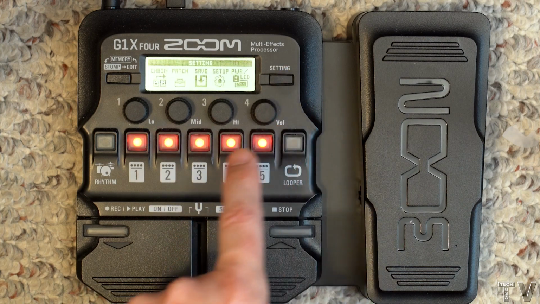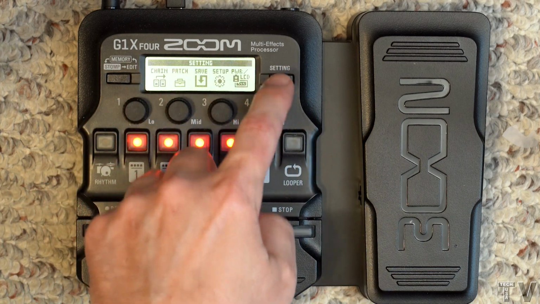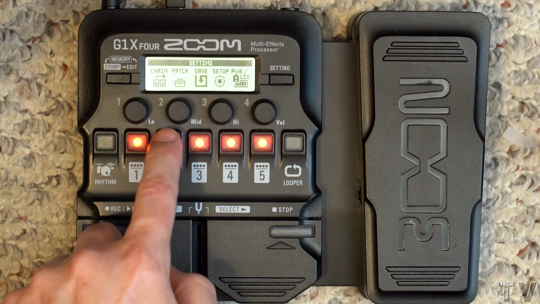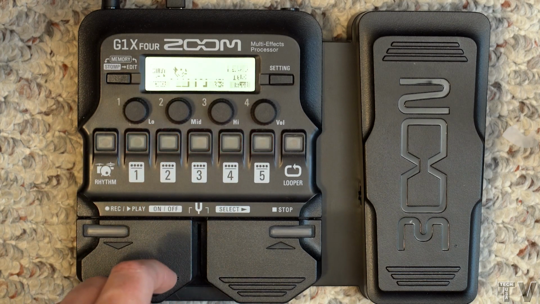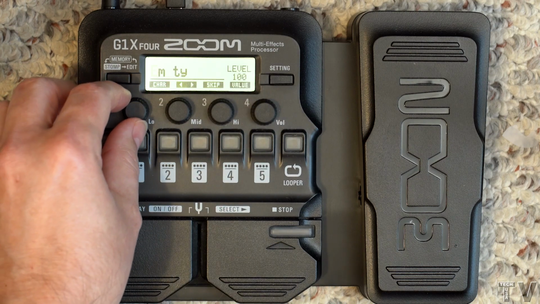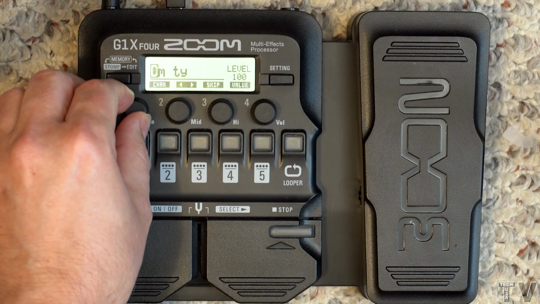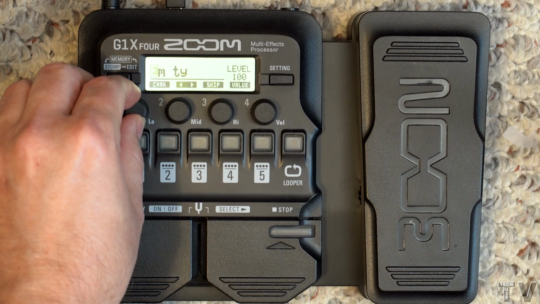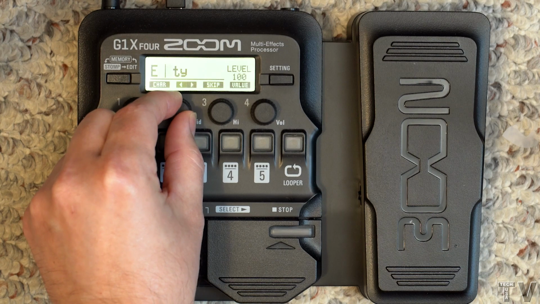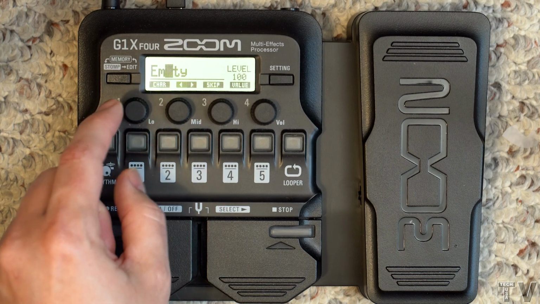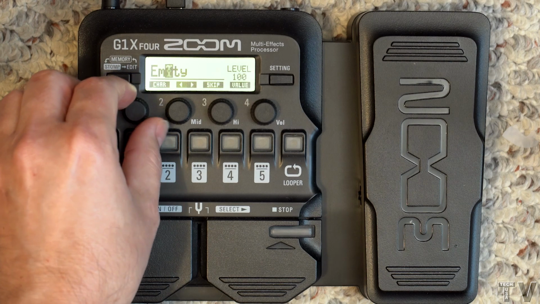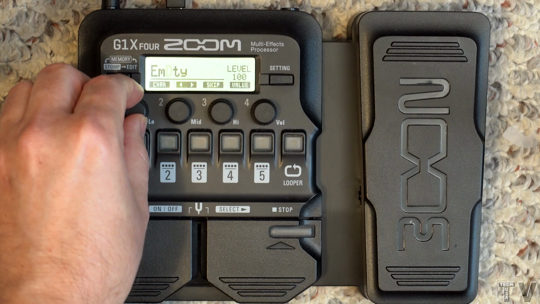If I go into settings, these icons correspond to these buttons. This is number 2, and I'm going to hit button number 2. Here we can tell I can change the name of the effects chain. This knob will change the letters, and you can even use numbers and special characters. And with this knob, I can go forwards and backwards. You can see there's a space there, but here's the special characters, and now I'm getting into the letters.